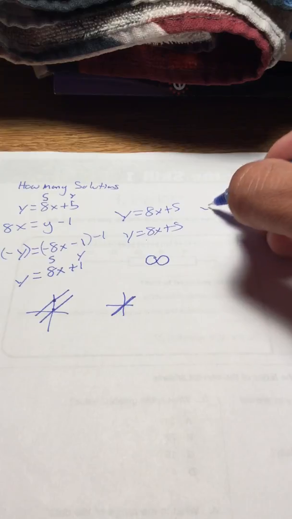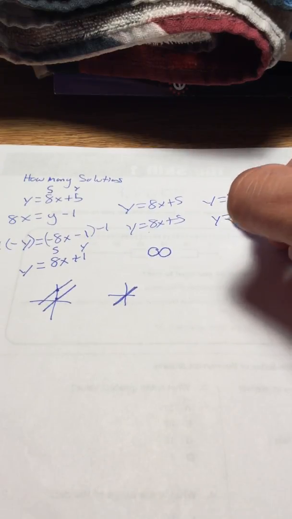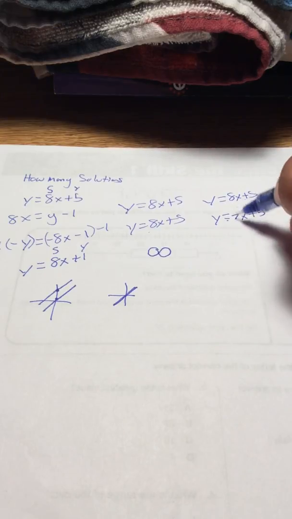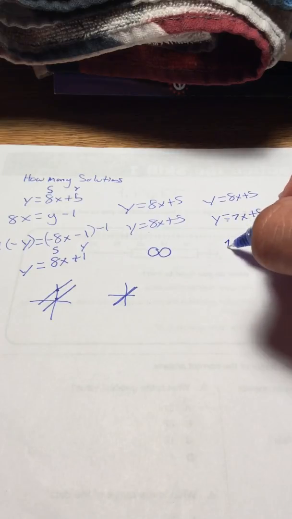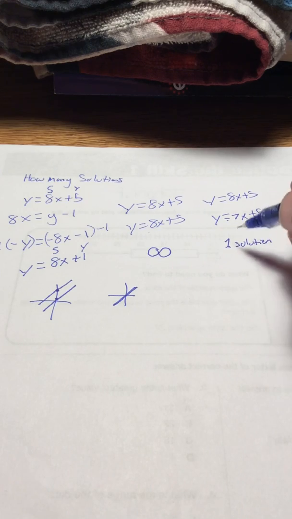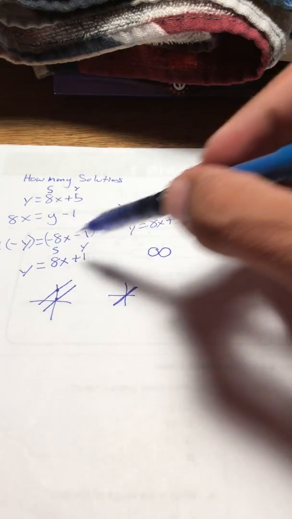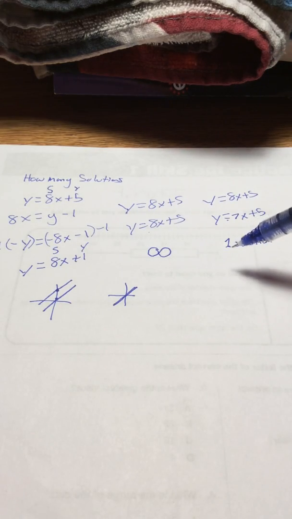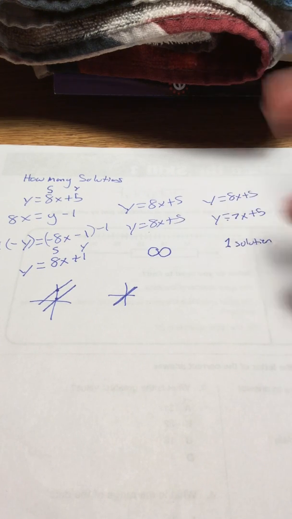Now let's say at any time y equals 8x plus 5, and the slope is different. If the slope is different, you don't have to do anything else. If you see two different slopes, automatically you know that there's one solution. You don't even have to check. The only time you can start checking stuff is when the slopes are the same number. Then you have to check if they have the same y-intercept or not. But if the slopes are different, one solution. So that's the first 4 questions.